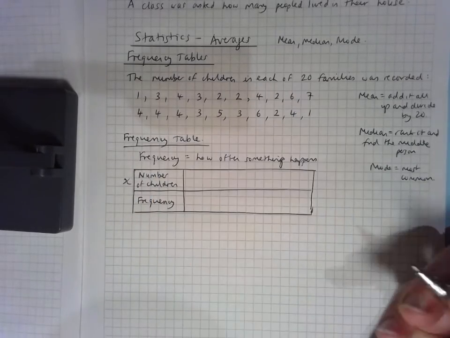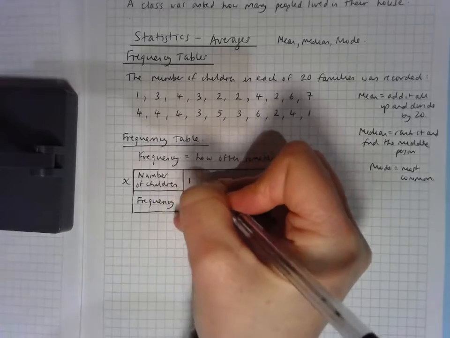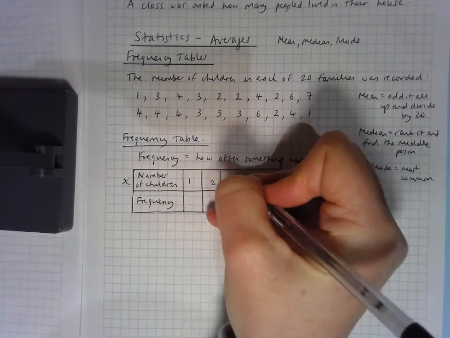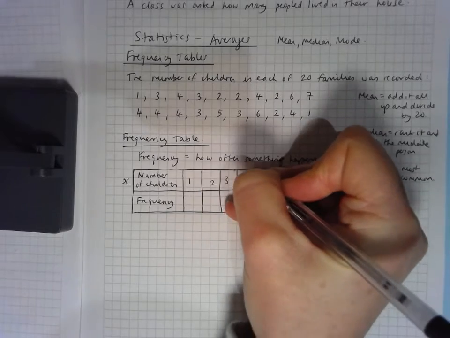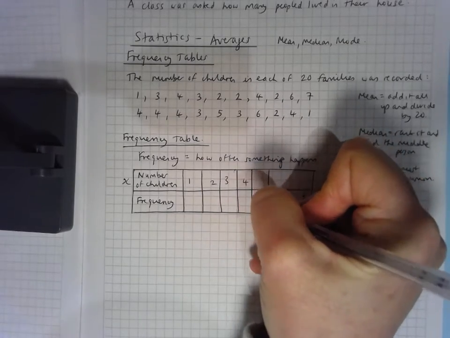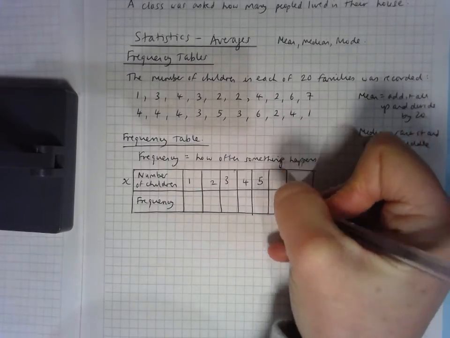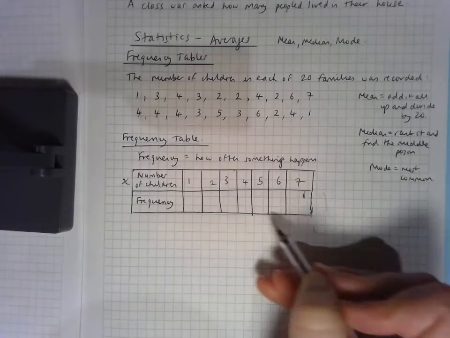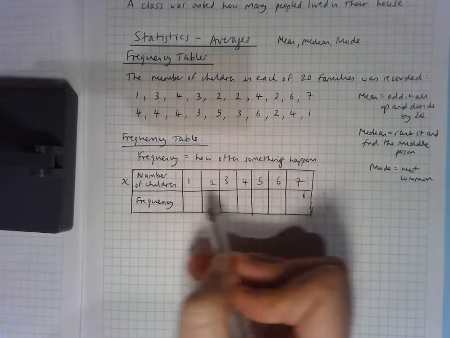If I put 1 in here, the frequency of 1 is how many families had 1 child. 2 means how many families had 2 children, then 3 children, 4, 5, 6 and 7 children. So there's my table. This is the thing we're counting, and this is how many of each of those happened.